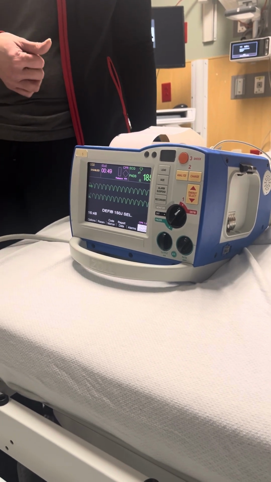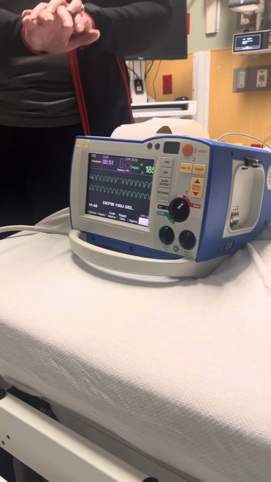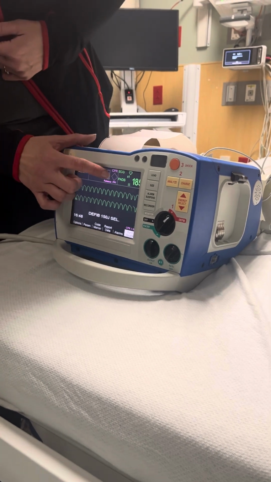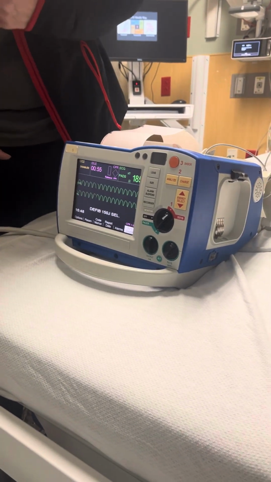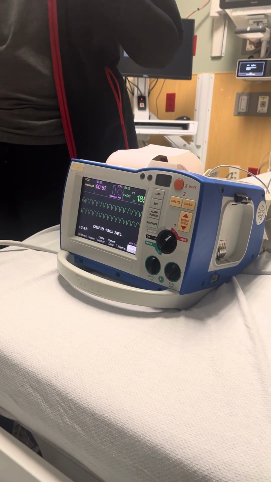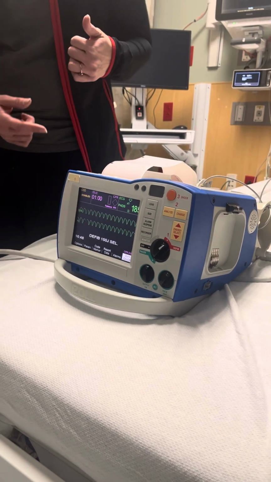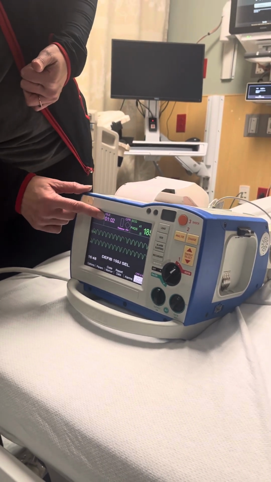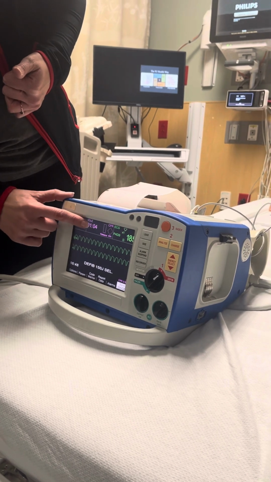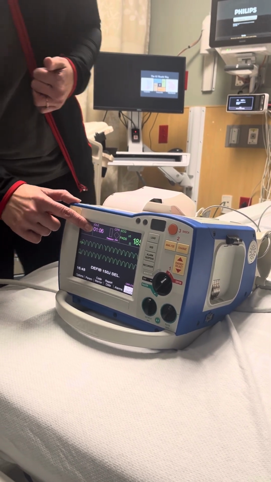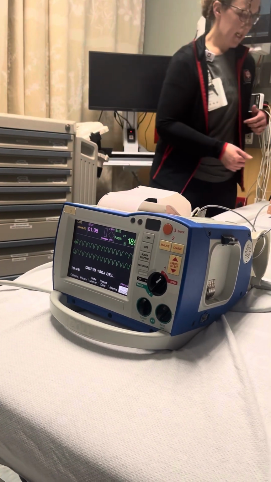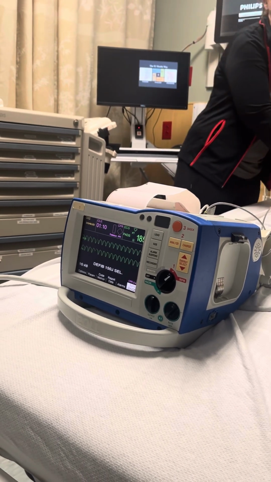If our bar is not full, we want to lift completely off the chest. Next is our diamond. We want that to be completely full. That means we're perfusing our patient. So when I start CPR, you'll see this timer change to depth and rate. And then watch that diamond and tell me when that diamond is completely full.